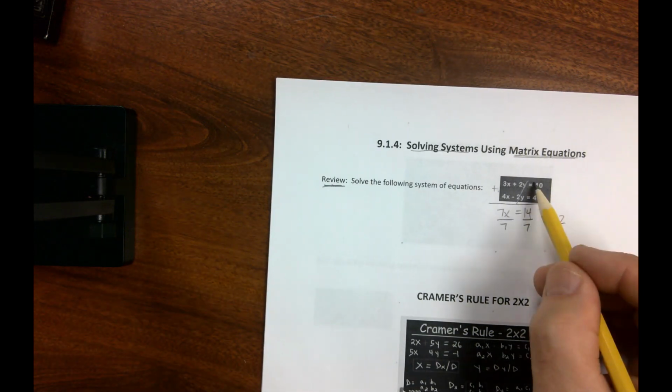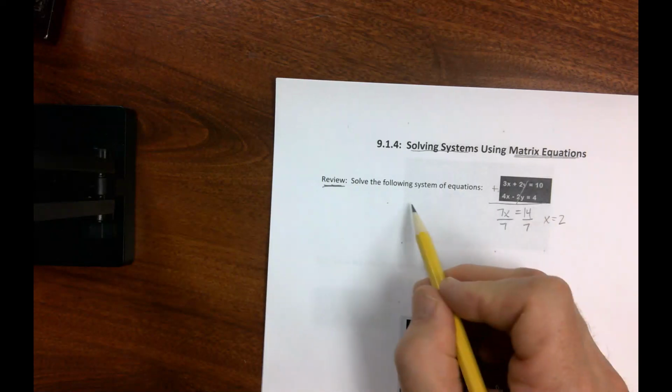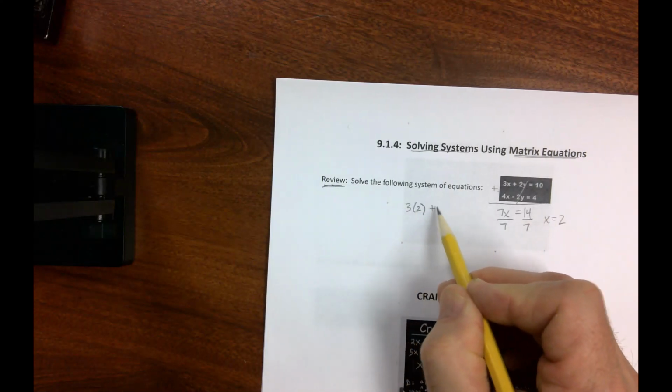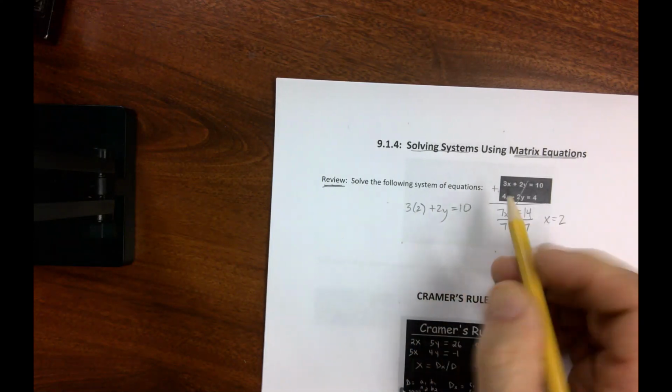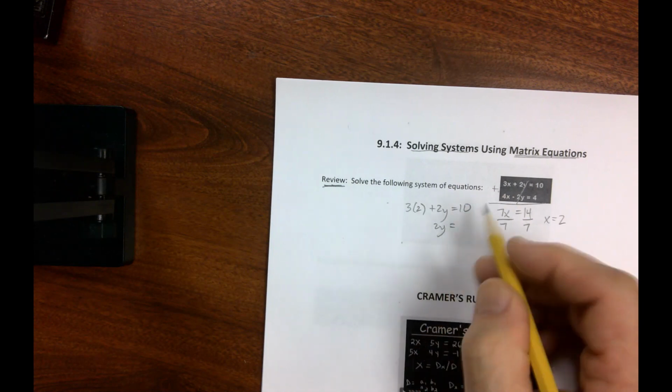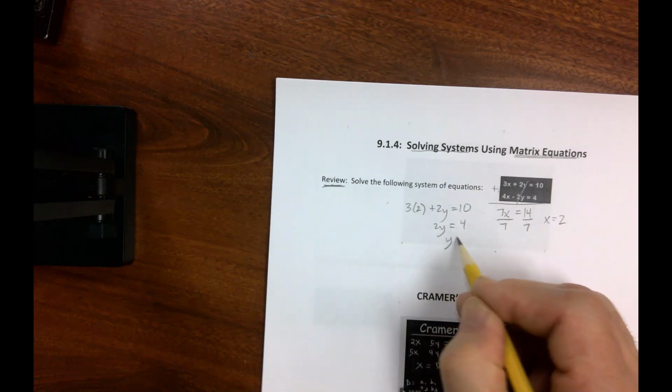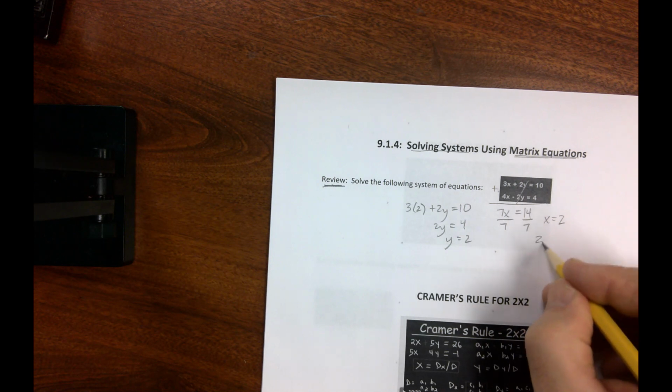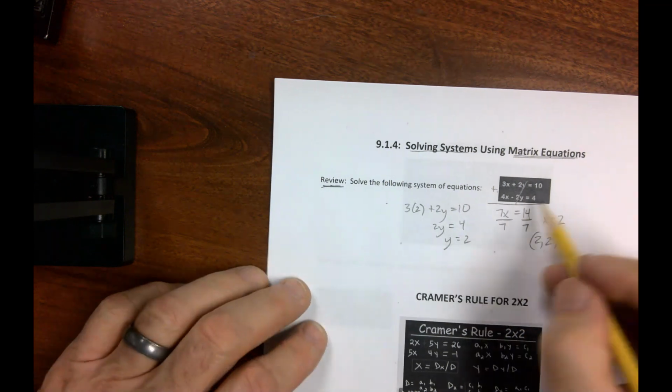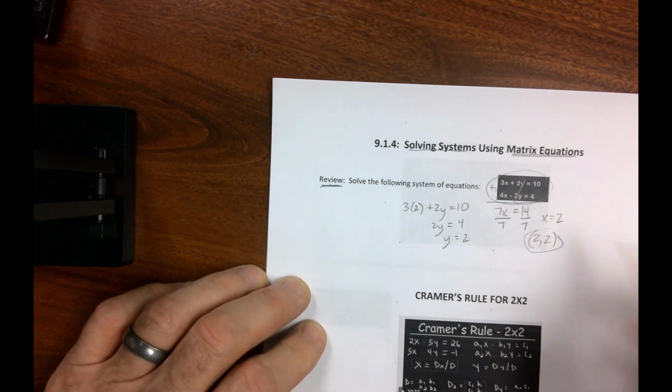So the 2 would go back, I'll put it in the top. So 3 times 2 plus 2y equals 10. So I'm going to bring that 6 over, so I get 4. Divide by 2, I get 2. So my answer would be (2, 2). Two lines intersect right there.